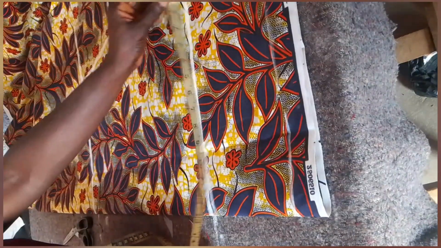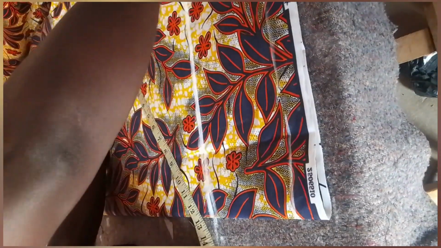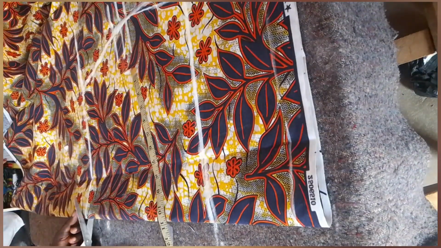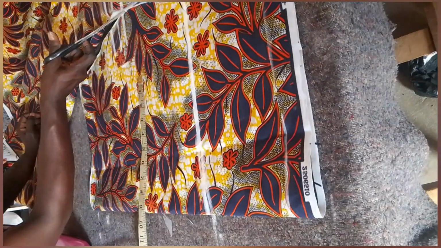Go ahead and measure what I have there at my hip. What I have there is 14 inches, so I'll take out 1 inch from it, and then I'll mark it on that 15 inches line, and connect downwards like so. So go ahead and cut it out like you see me doing, like so.